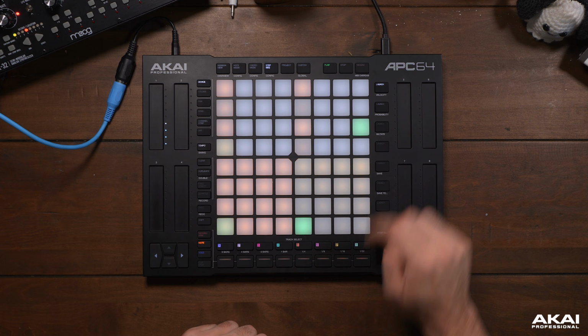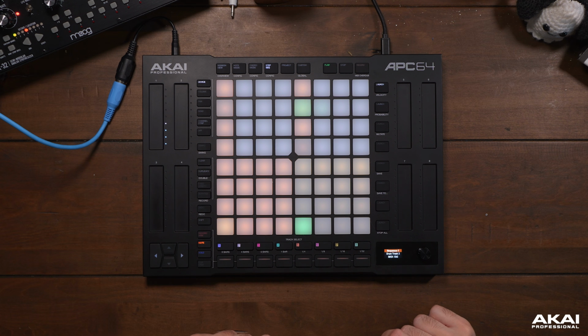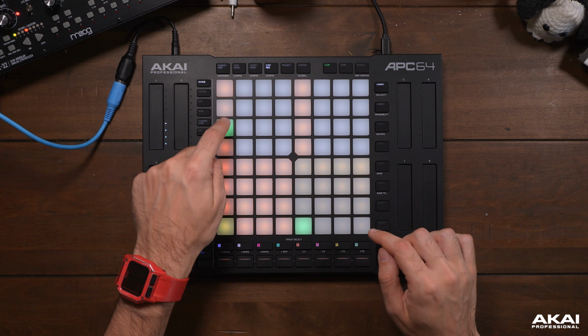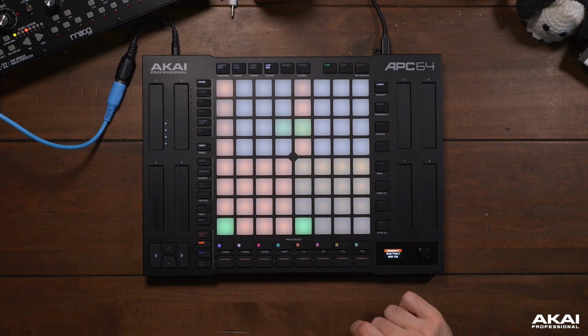In velocity mode, we can change by holding the step, setting it to a velocity that we want. I'm setting these to 100% velocity. I could go through, bring that down to 75%, depending on the step.